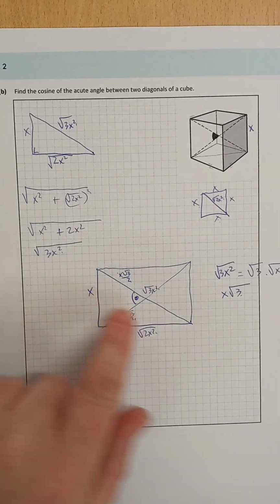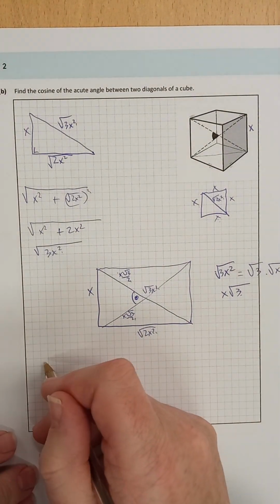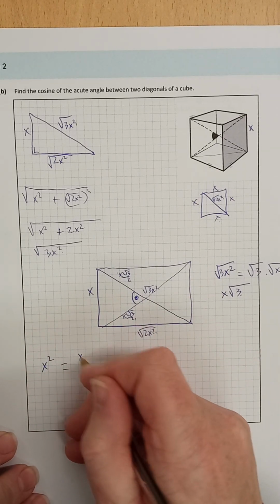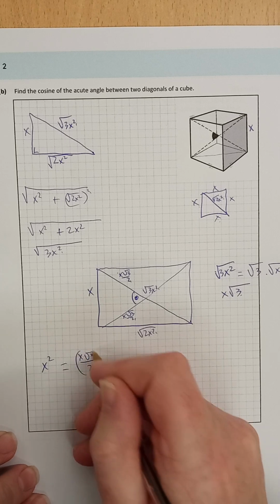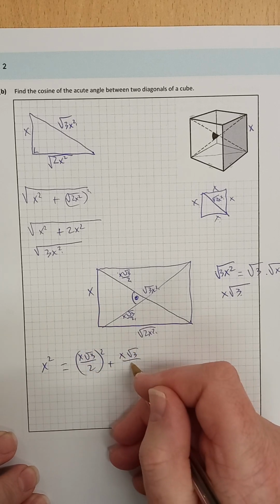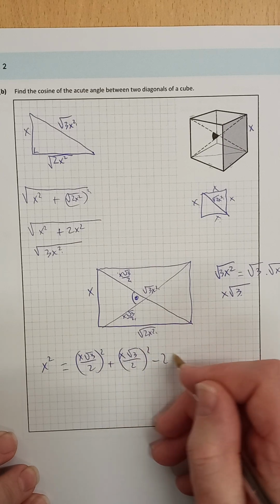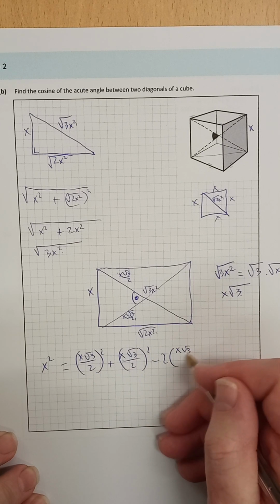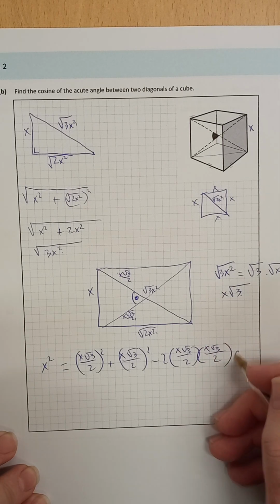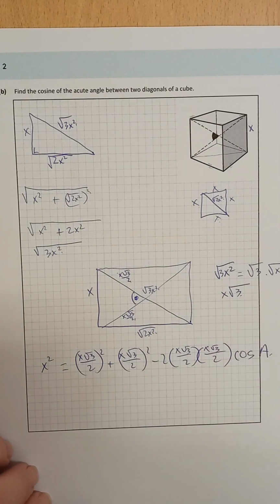So now let's do the cosine rule on this. x squared is equal to a squared plus b squared minus 2bc cos of a.